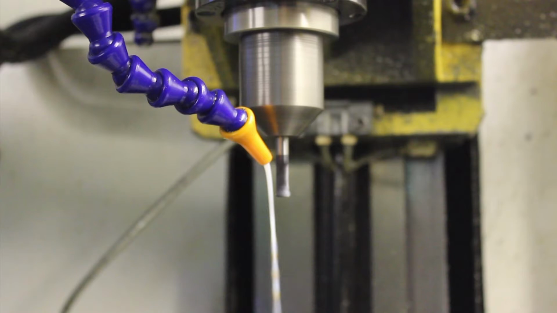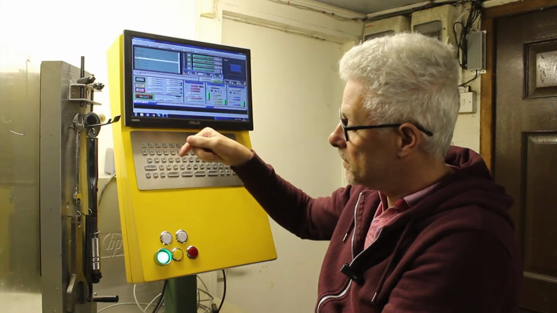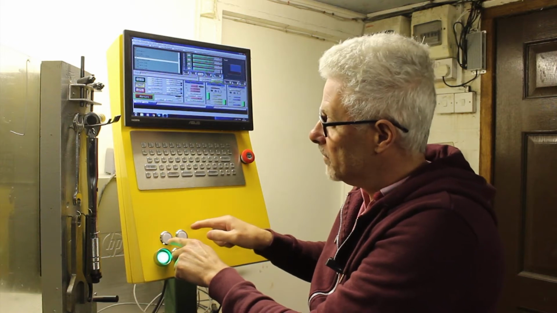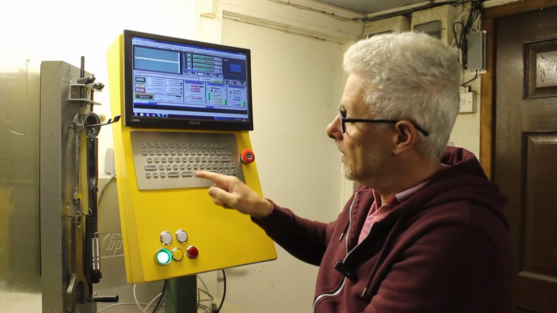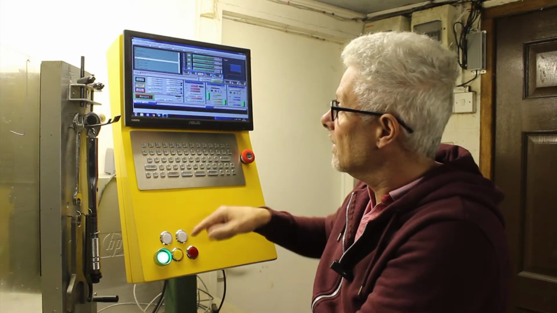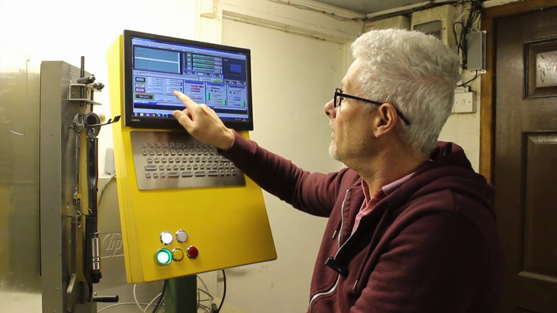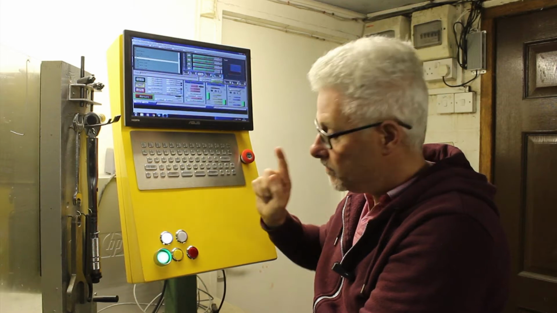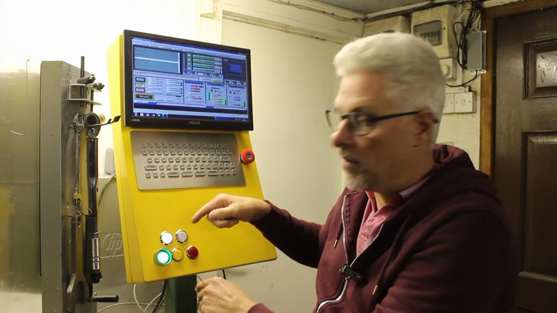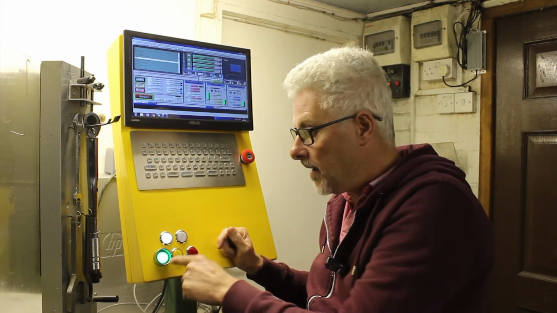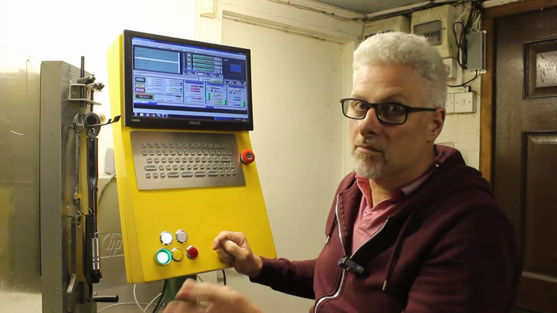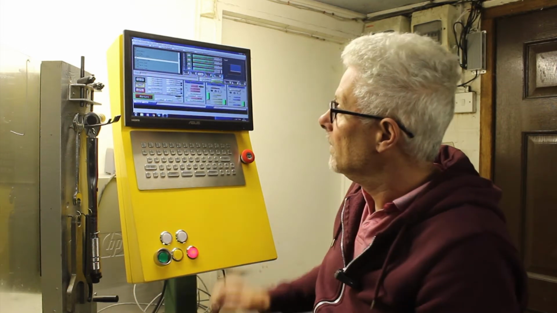If I press flood, it turns flood off, and the same thing happens. The light is lit only when the computer has said that it's doing that action. So if I turn flood on up here, it comes on down here. That I think is very important, because otherwise you can become disconnected from the two, and you could be in a situation where this panel says it's stopped but the machine is still moving. That's dangerous. So there we go.